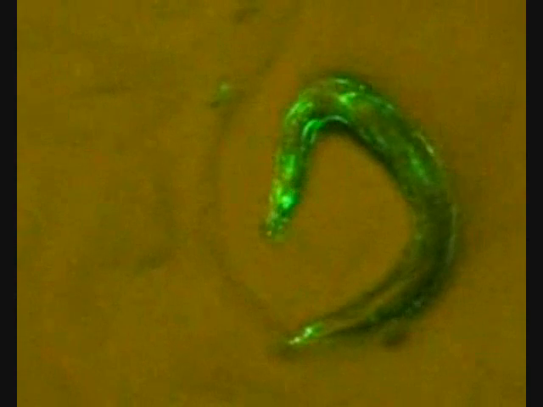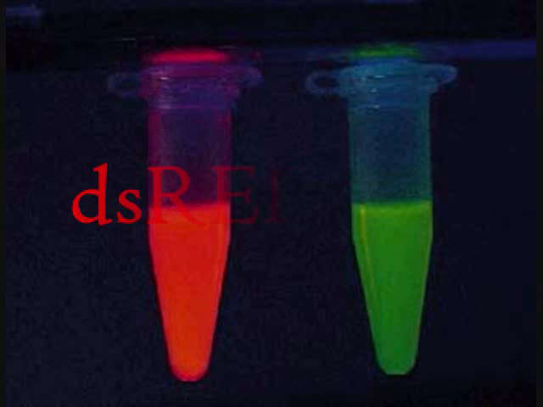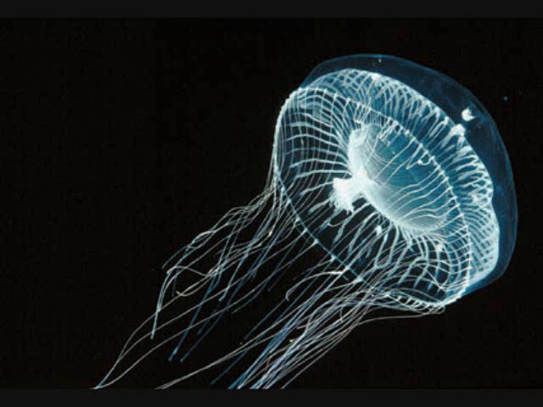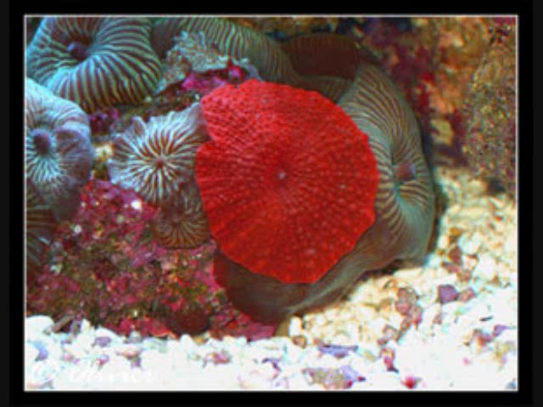Check out the glowing nematode, glowing green, and the red and green zebrafish. How do they glow, you ask? Well, they express a protein. One of the proteins is DS-red, and the other is GFP. GFP was isolated from jellyfish, and DS-red is from coral.